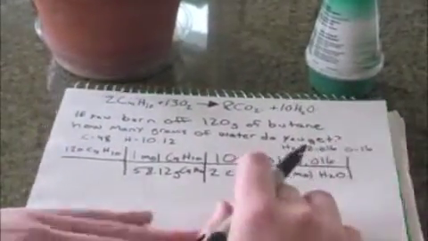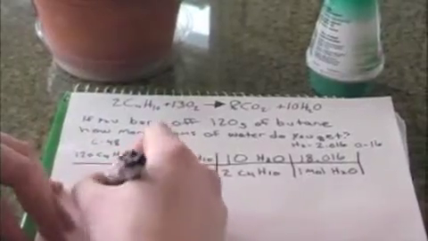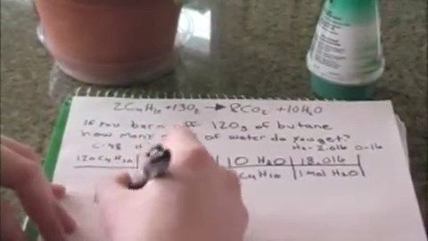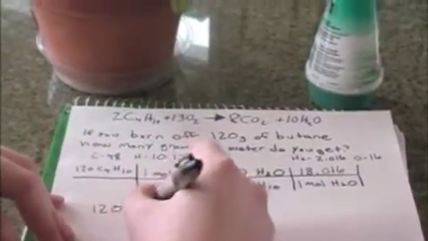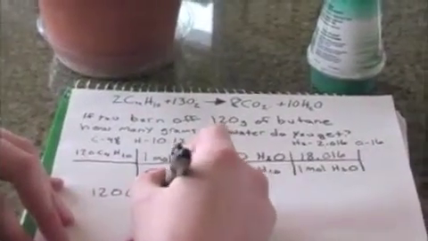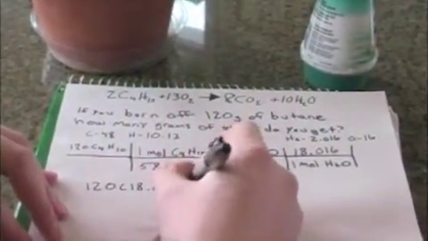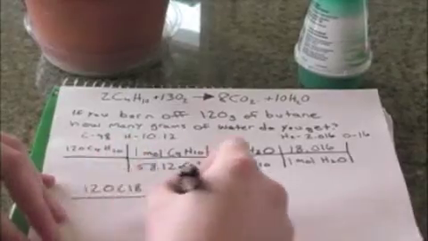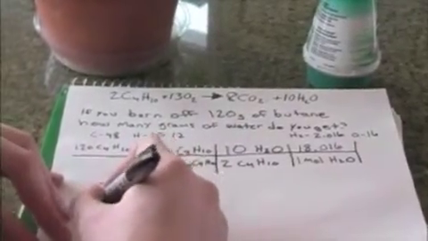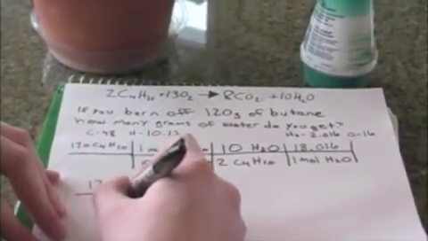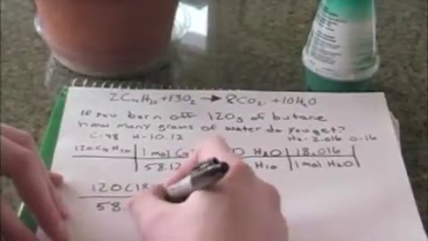Then what you have to do is multiply the top, multiply the bottom, and then divide those two numbers, and that would be 120 times 18.016 divided by 58.12 times 2.